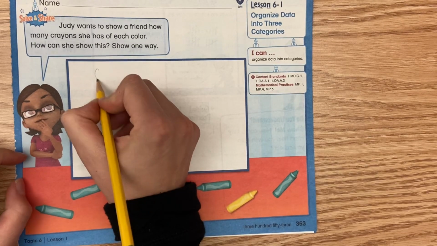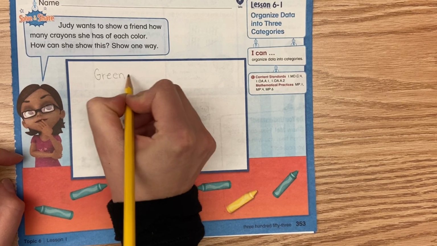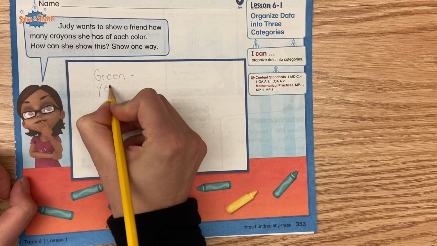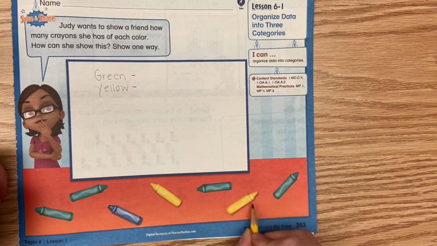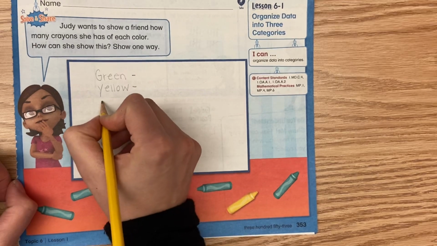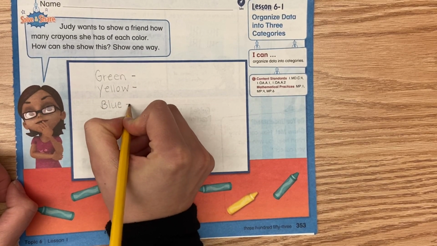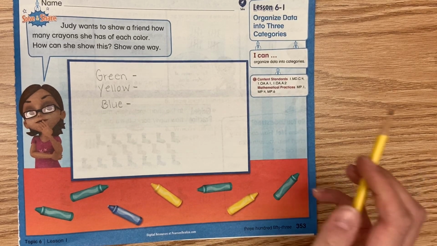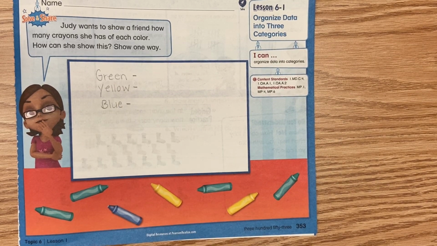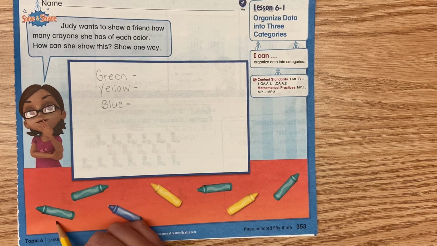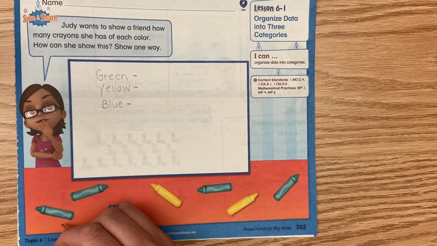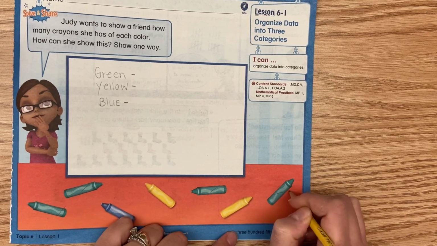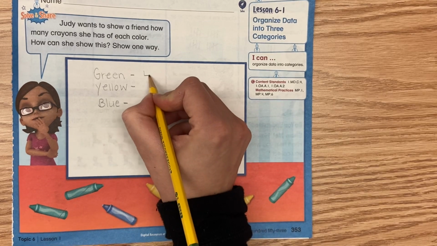So we can write green to show how many green crayons there are, yellow, and blue. Okay, step 1 is to figure out how many categories you have. Now let's count how many green crayons we see. As I count, I am going to mark off the crayons. 1, 2, 3, 4. There are 4 green crayons in total.